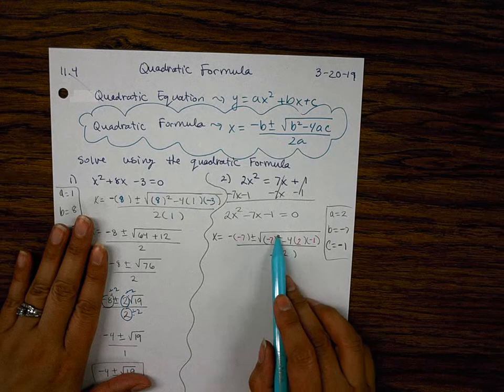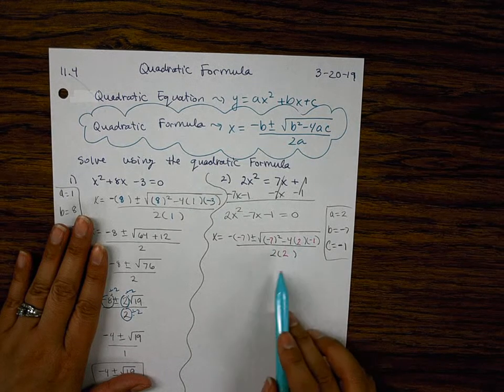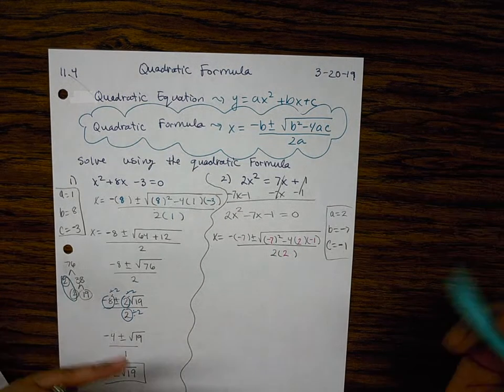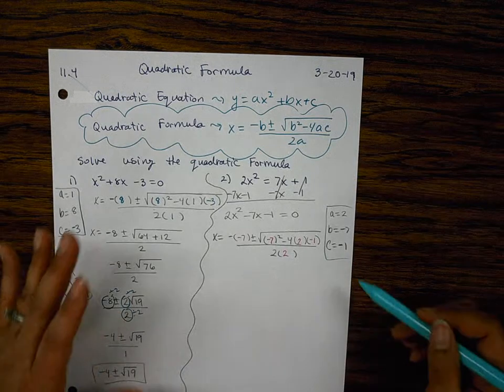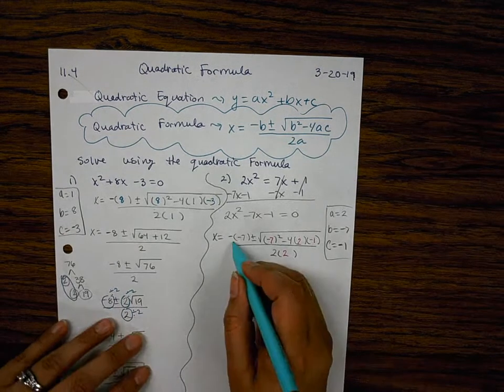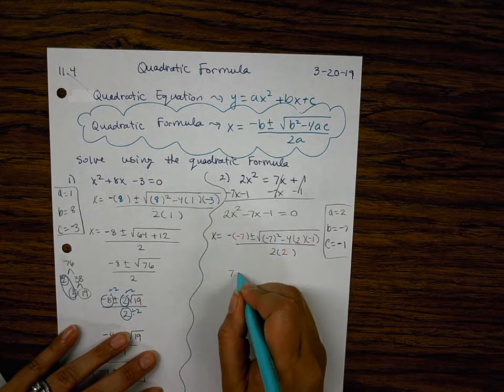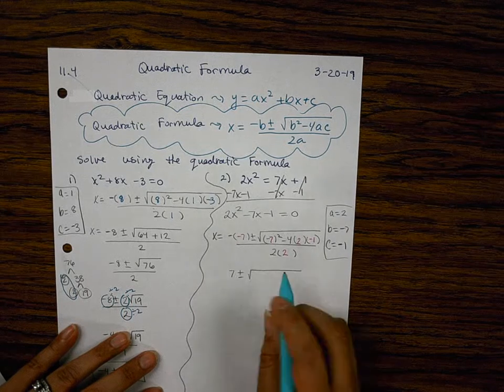And you do have, again, one like this in the test, and this is exactly how you would write it. Opposite of -7, and then -7 squared, and then 4, 2, -1, 2, and 2, and you would stop there. And then the next question will say, simplify and work it out.